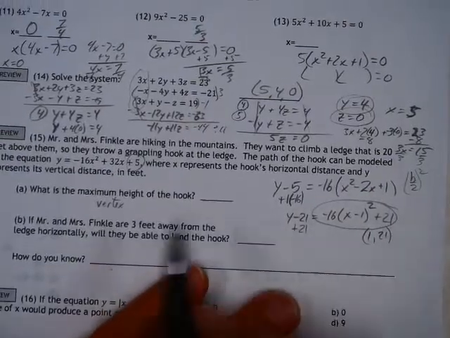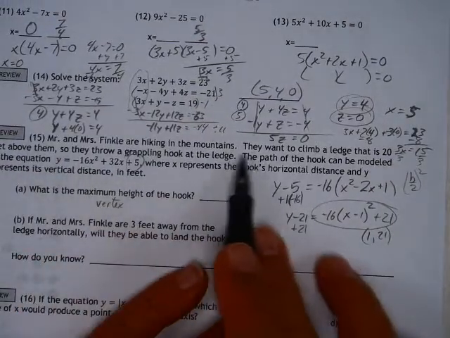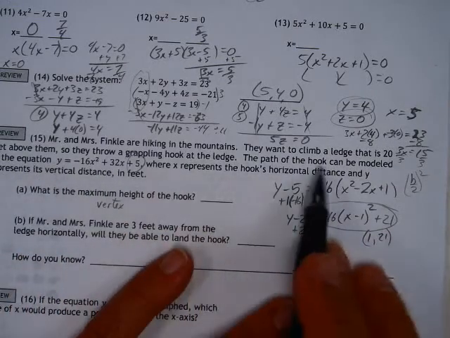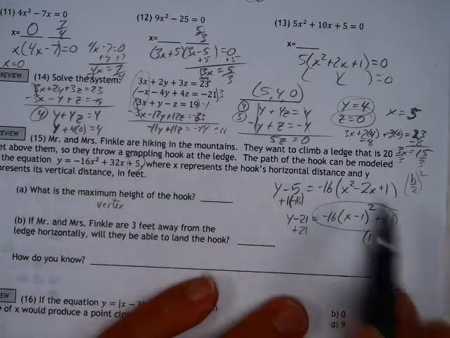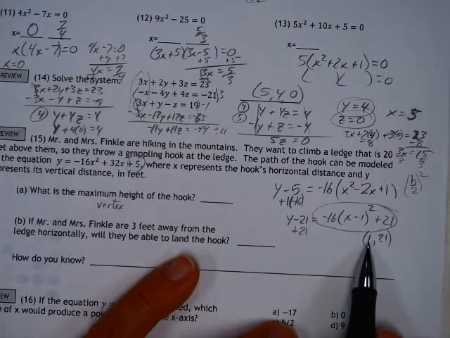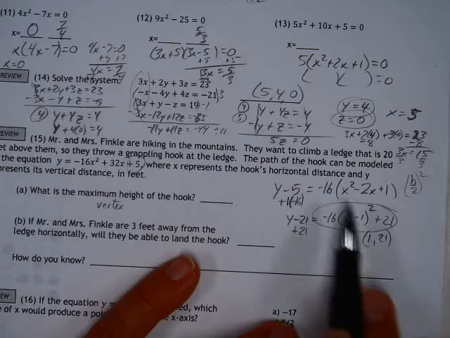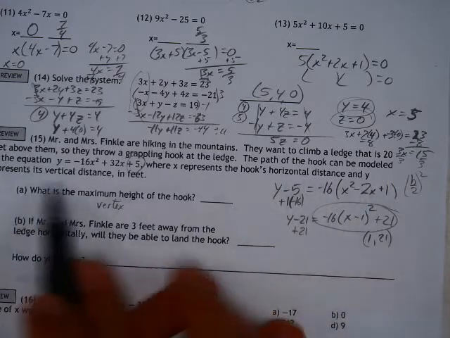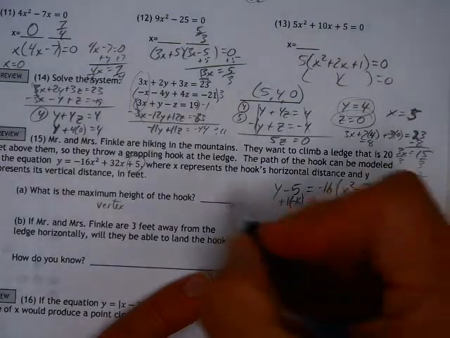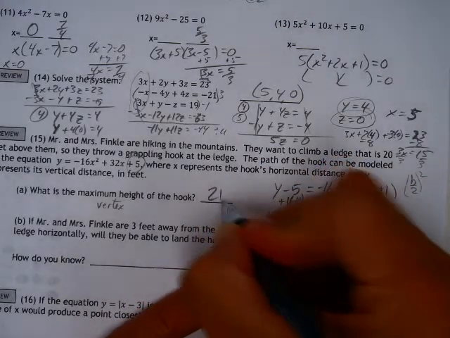And shame on me for not reading this earlier, but the ledge is 20 feet above them, so that they throw a grappling hook at the edge. The path can be modeled by this, where x represents the hook's horizontal distance back and forth, so we're only throwing it about a foot out in front of us. But the vertical distance is measured by y. So if it's 20 feet up, the vertical distance is 21.